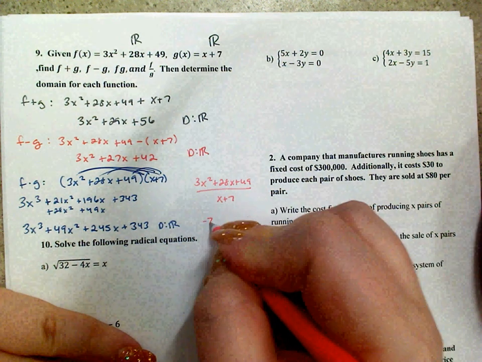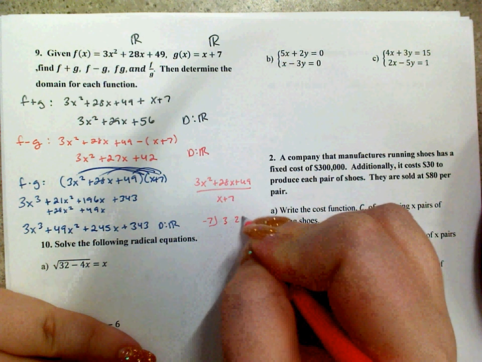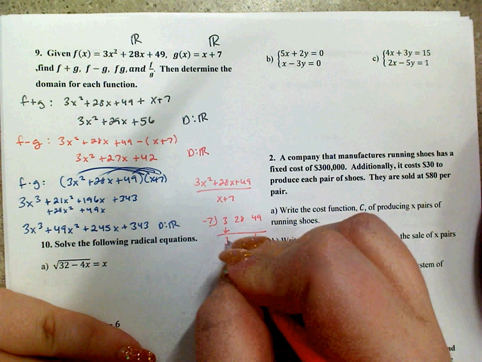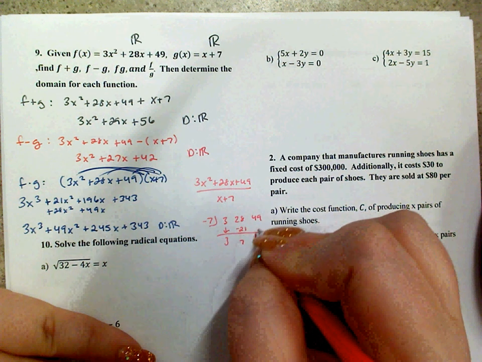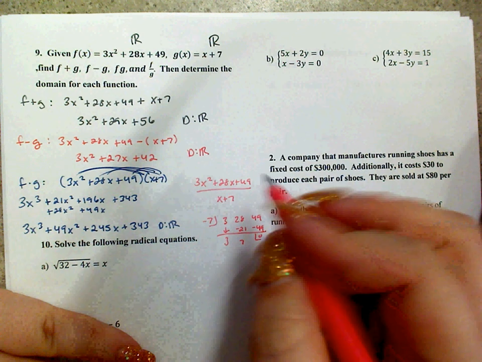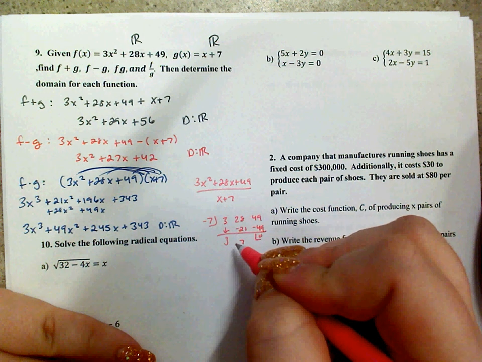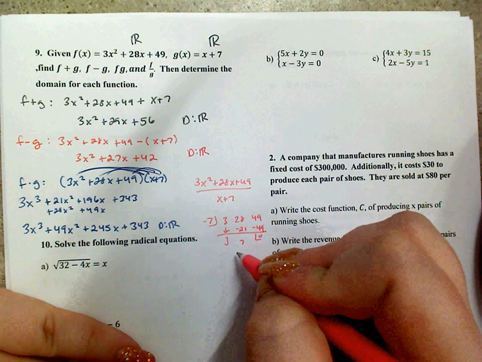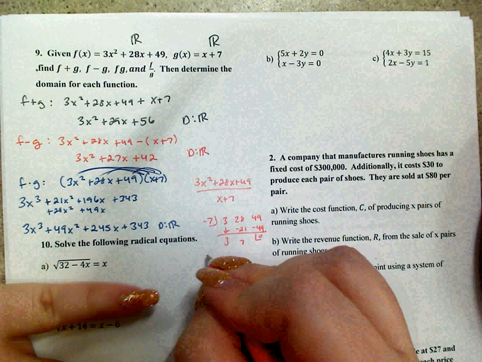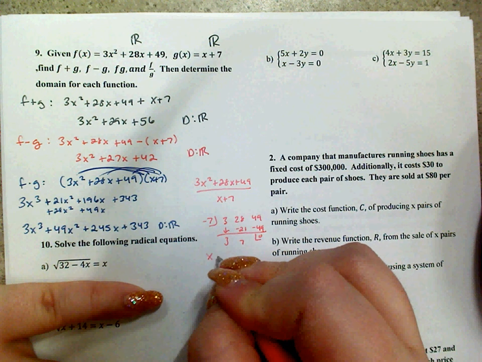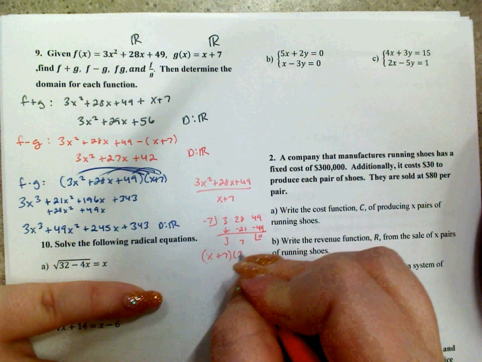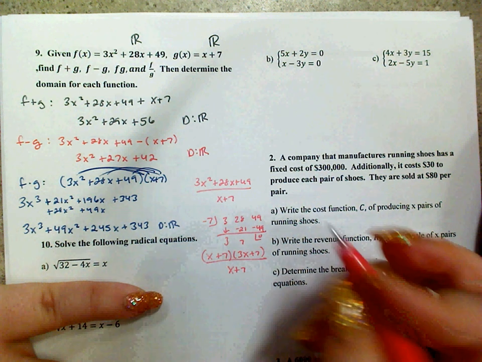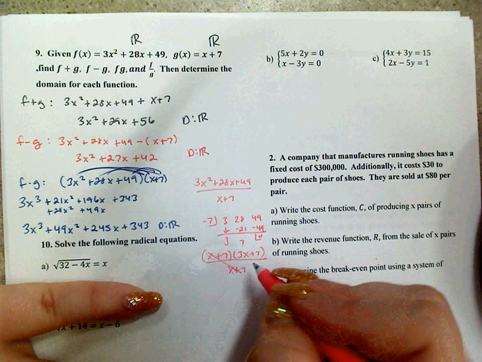So I'm going to see if negative 7 is a root of 3x squared plus 28x plus 49. And then you drop the 3. That's negative 21, that's 7, and that's negative 49. Which means x plus 7 is a root, and the other factor is 3x plus 7. So this is the same thing as saying x plus 7 times 3x plus 7 over x plus 7, which means it simplifies down to the expression 3x plus 7.